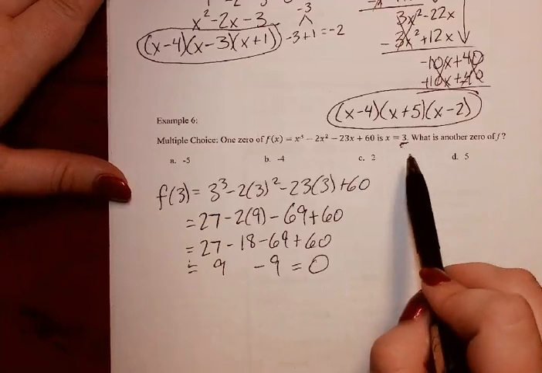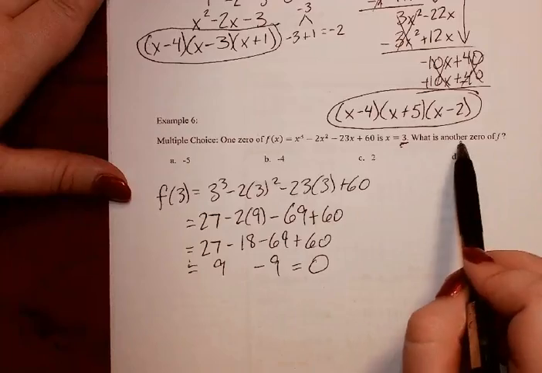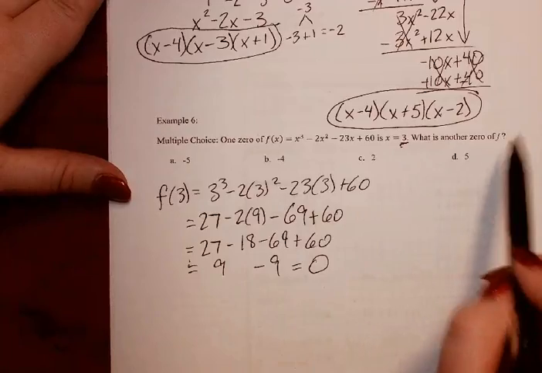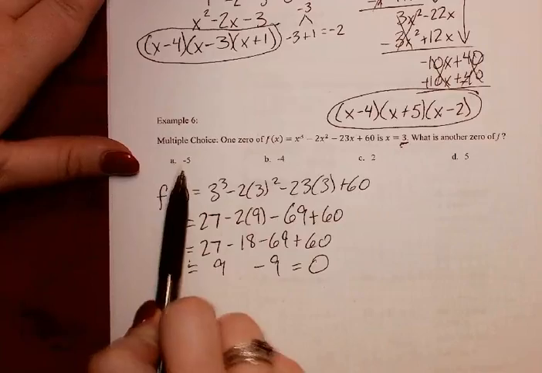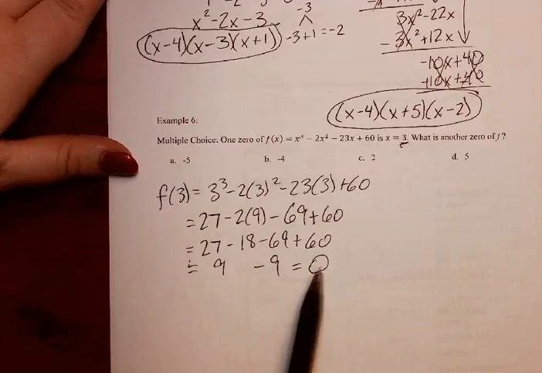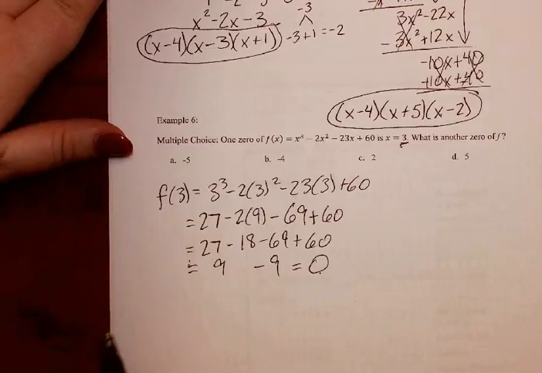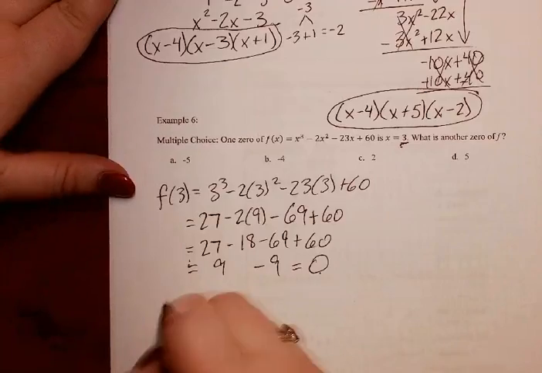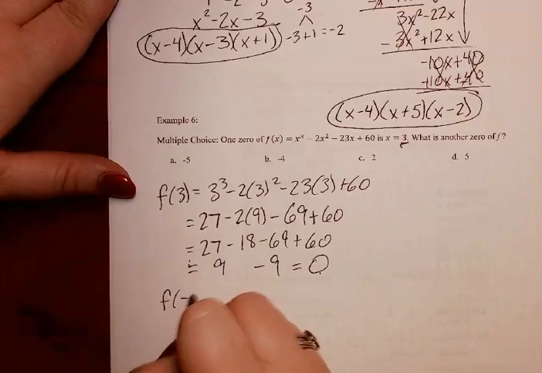So what is another zero of f? So we plug each of these in, and if we get 0, then the remainder is 0, so that means it is a factor. So I'm going to plug in negative 5.